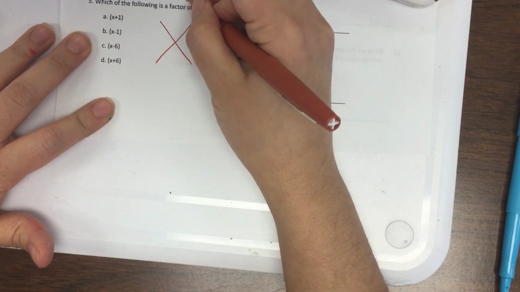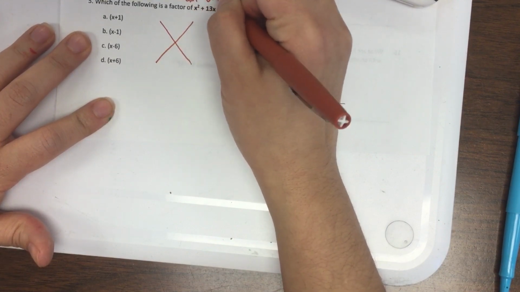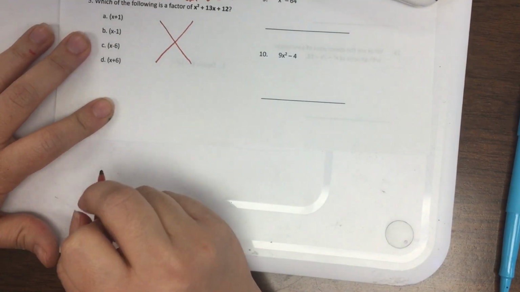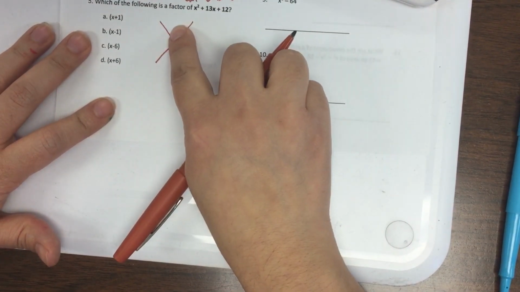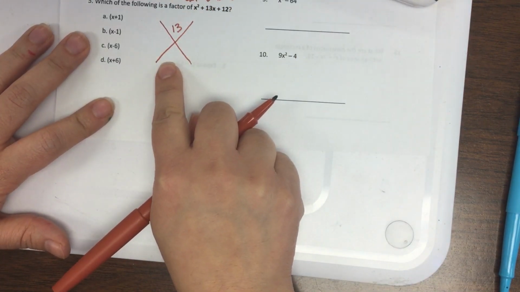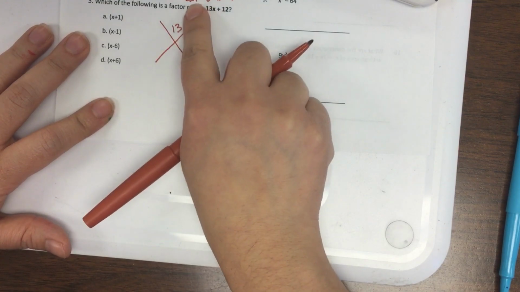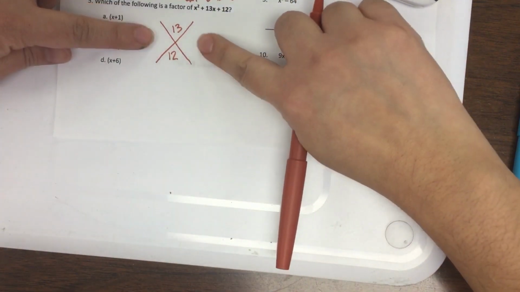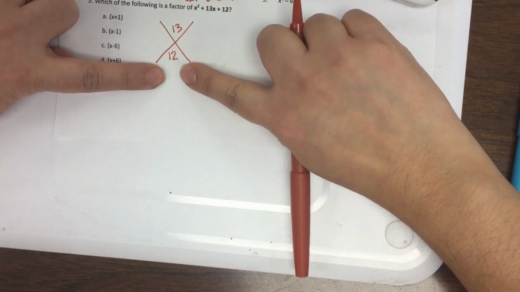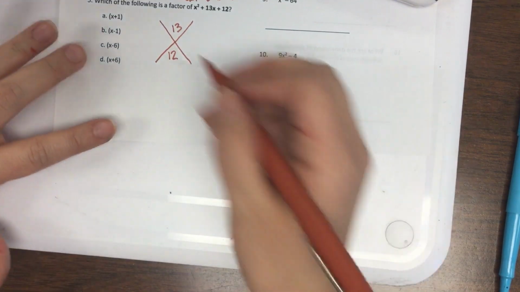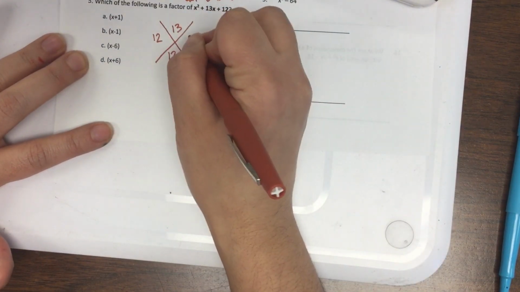remember, we have our a, b, and c values. Here, my a value is 1, my b is 13, and my c is 12. At the top is my b value, which is 13, and at the bottom it's going to be my a times c. So 1 times 12 is 12. On the sides, I want to find 2 numbers that multiply to 12 and add to 13. And that comes out to 12 and 1.